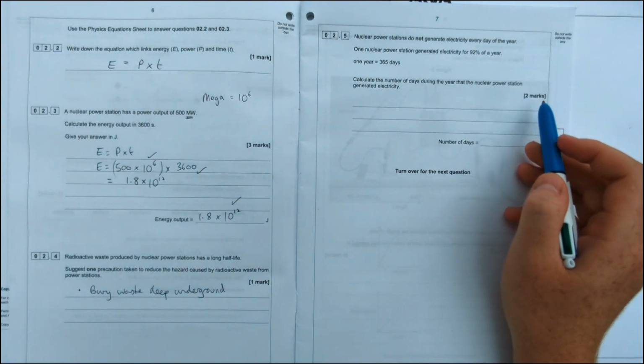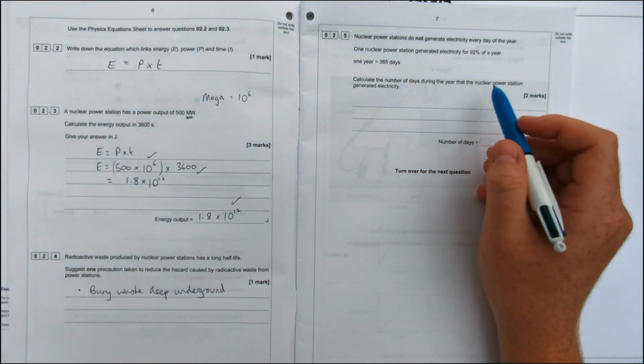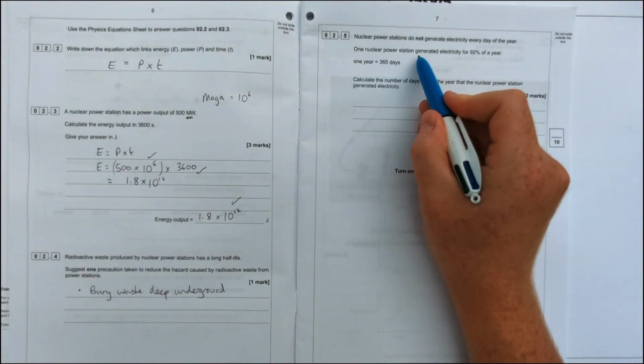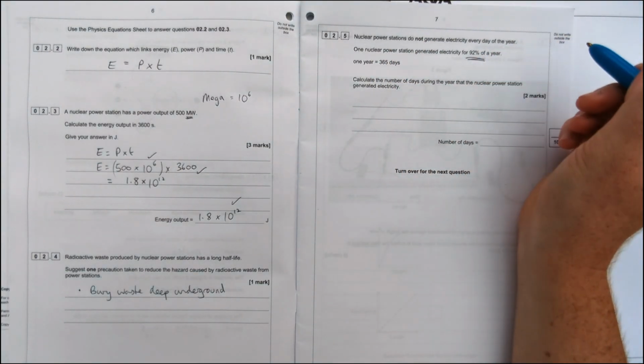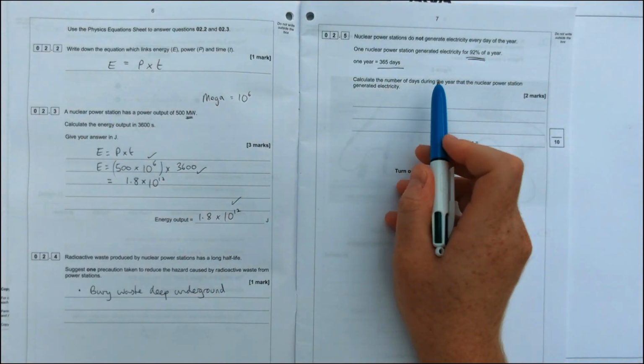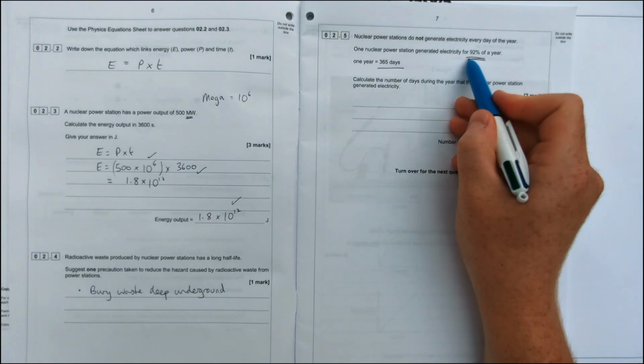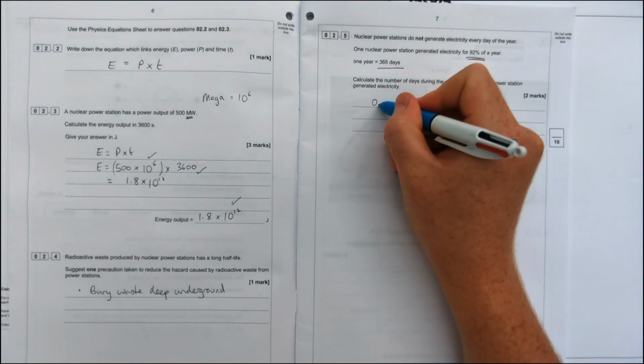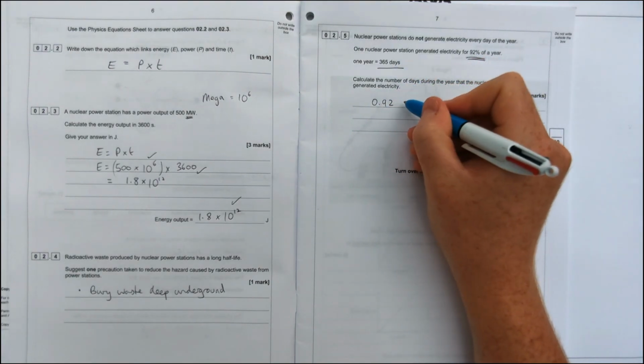Next one is an equation question, or a maths question, and we don't need an equation for. We have one nuclear power station generated electricity for 92% of the year. They even tell us how many days in the year, which is really nice. Number of days that it produces electricity. If it produces for 92% of them, all we need to do is find 92% of this number here.